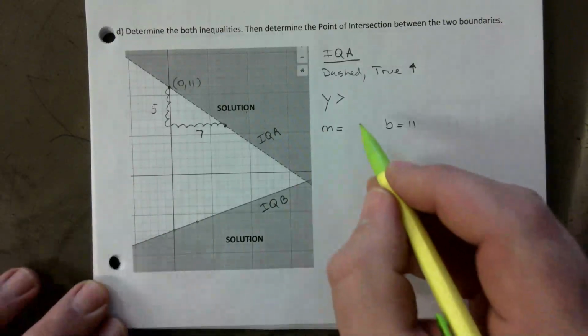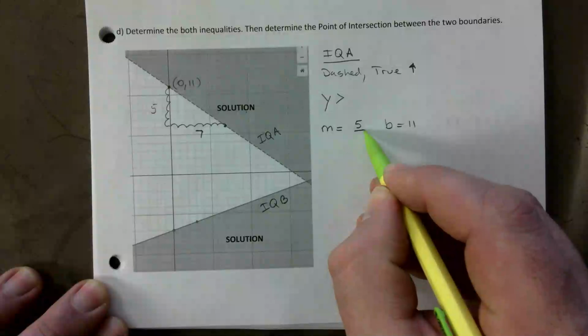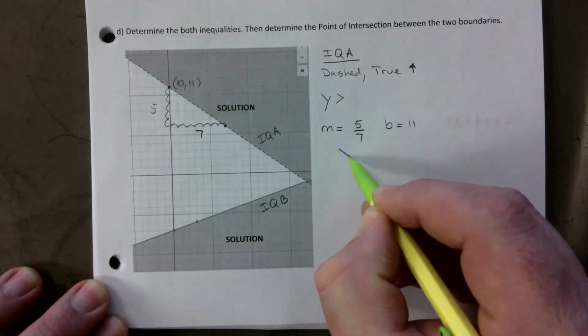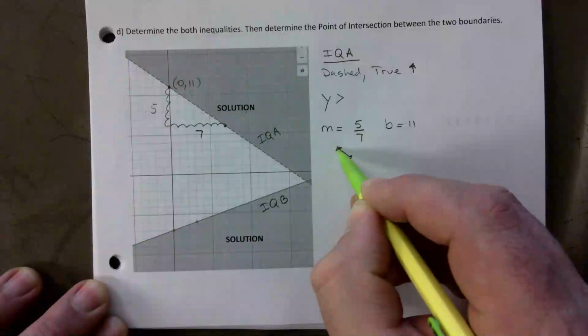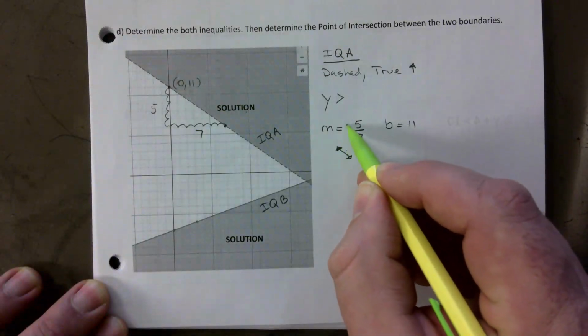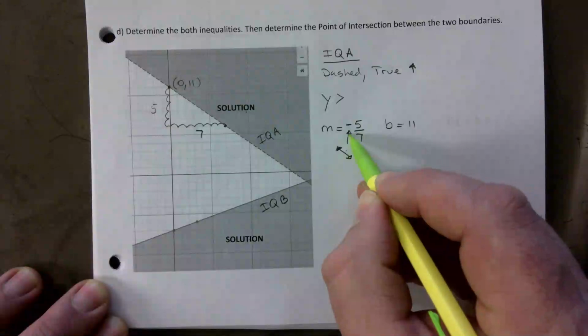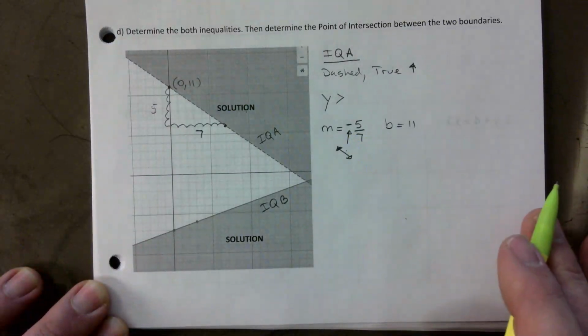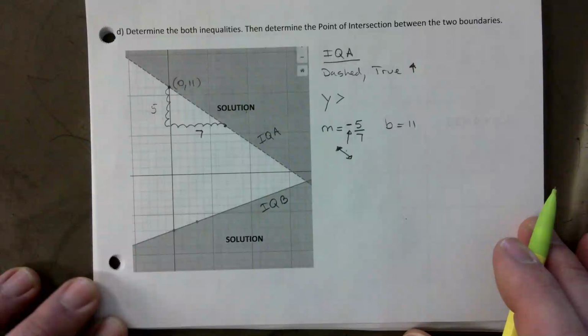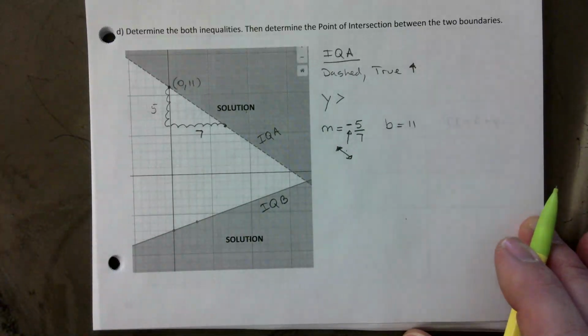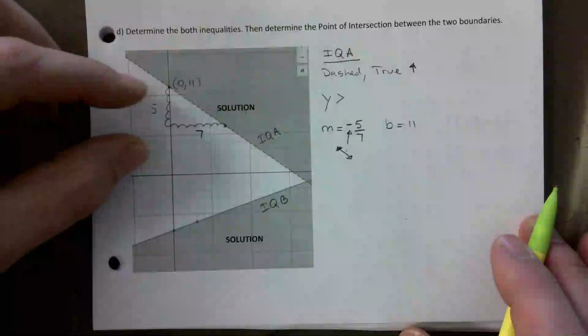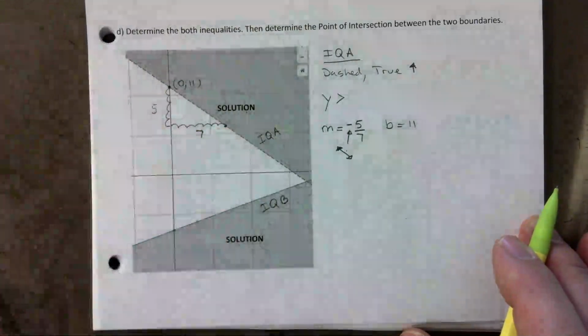Okay, so I'm going to go 5 over 7, and you know this line is dropping. Therefore, you have to have a negative slope there. Okay, that's how I do it. Instead of figuring out, wait a minute, is it dropping 5? Is it rising 5? What is happening? Just count. Vertical change, horizontal change, boom.